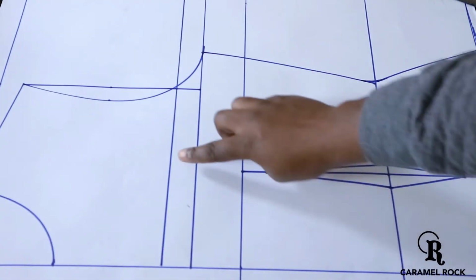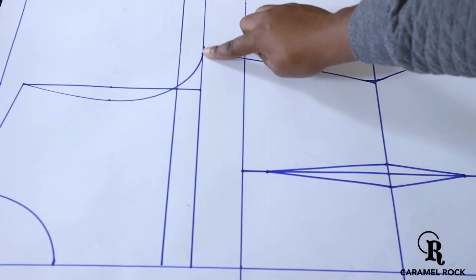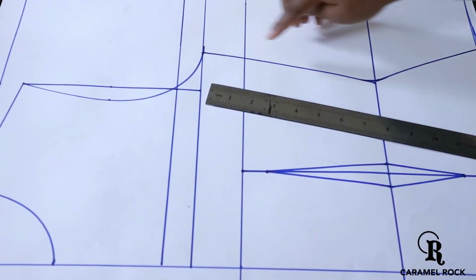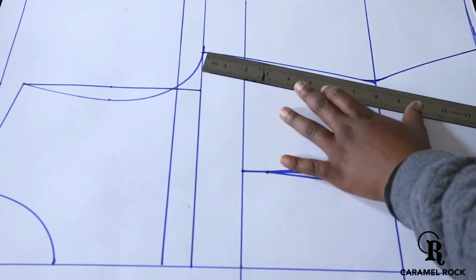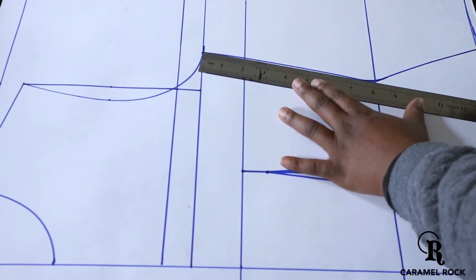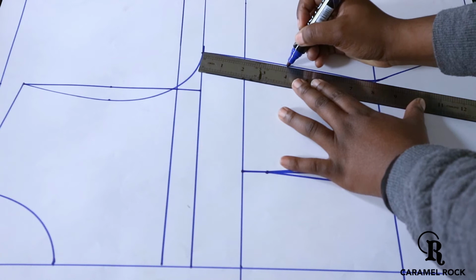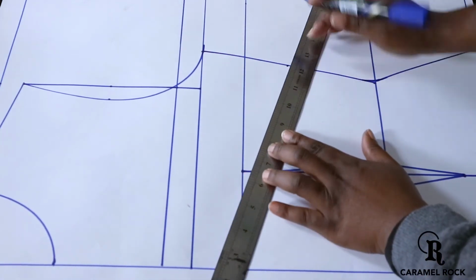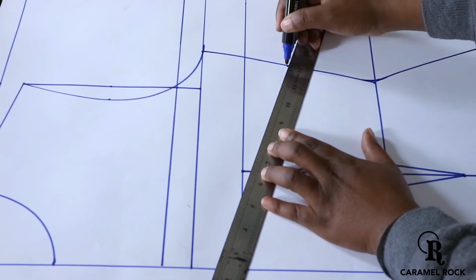Adding the side dart is also very simple. All you need to do is divide the line between the upper chest point and the waist point in 2 and then mark it. Then connect this point to the bust point with a straight line.